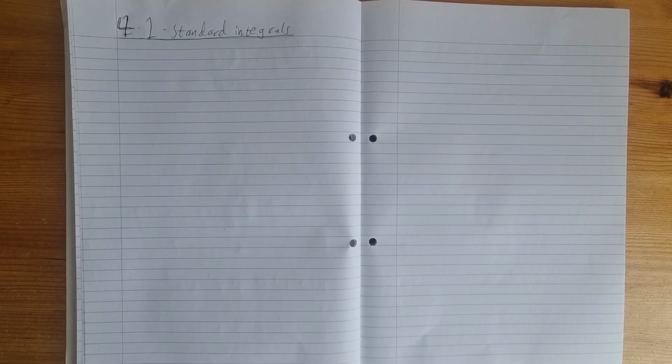We're starting with standard integrals, which are basically common integrals of functions that you will probably get in the exam that you need to know to then apply other techniques, which we will learn after. So it's the same as standard derivatives, and the standard integrals are given in the data booklet.